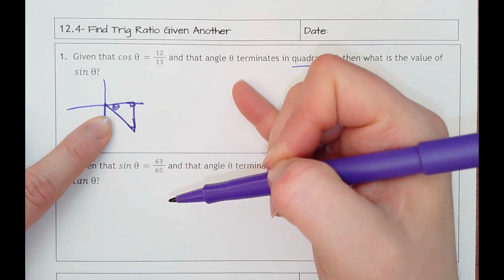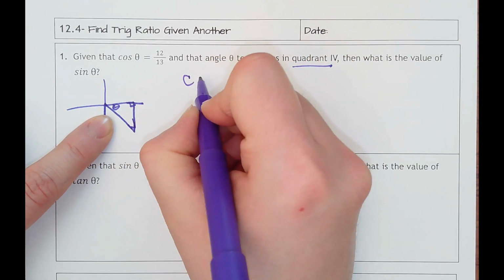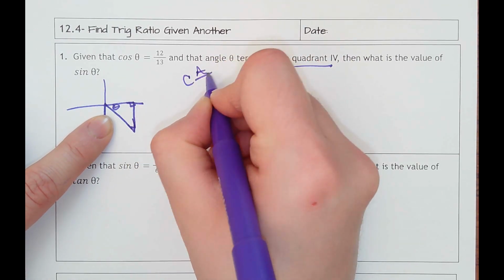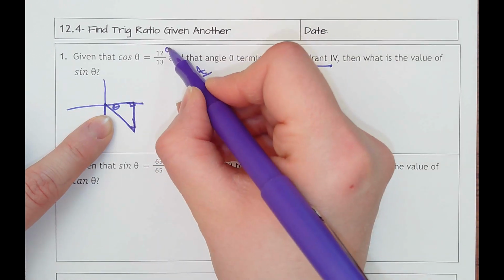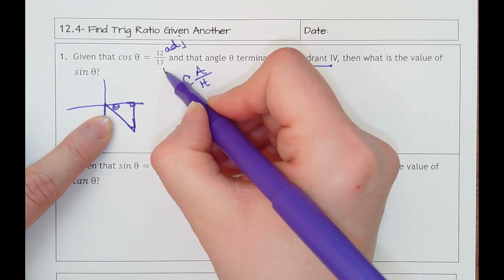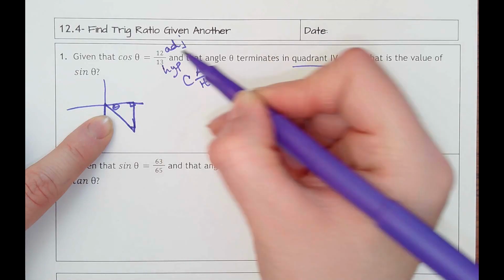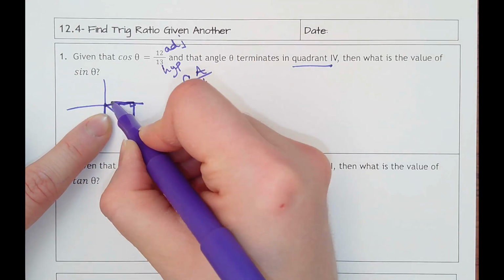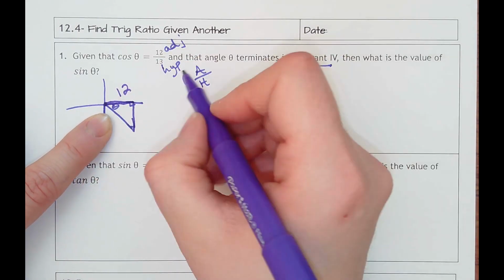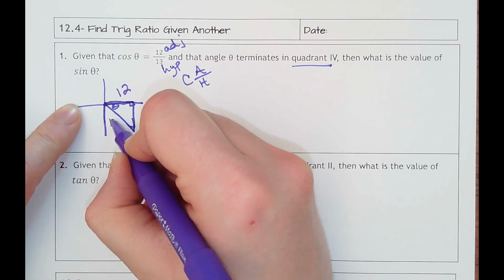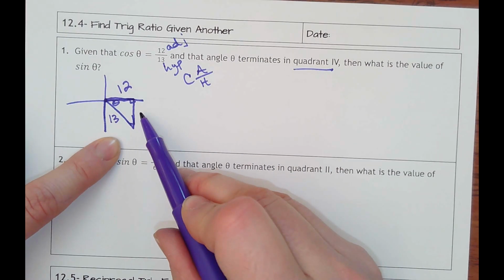Cosine from this angle. Remember, cosine, CAH, is adjacent to hypotenuse. So this must be the adjacent leg. This must be the hypotenuse. So adjacent to this angle would be here. It's going to be 12. Hypotenuse is across from the 90. That's the 13. I don't know if I'll need this side or not.